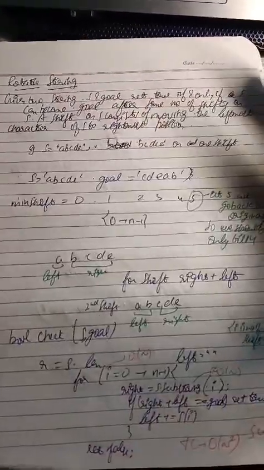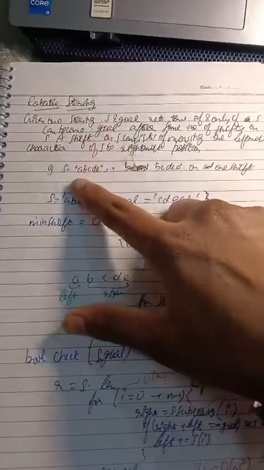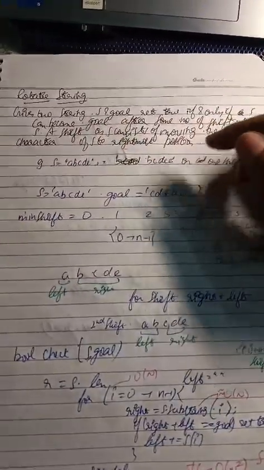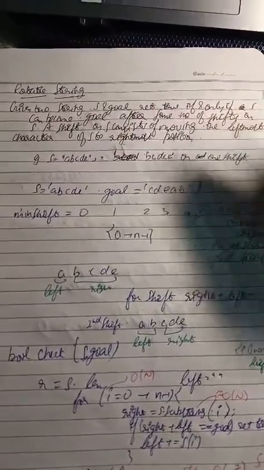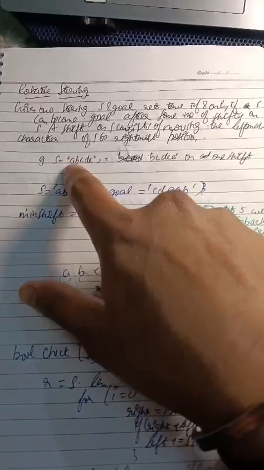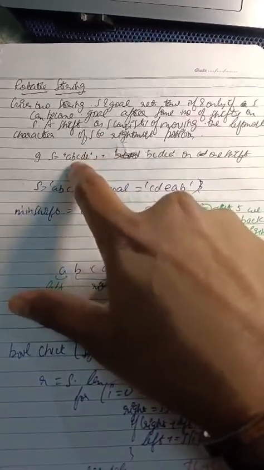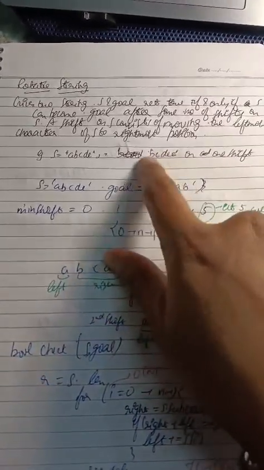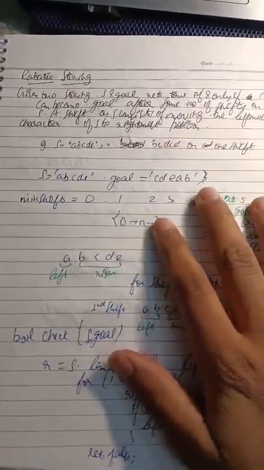What it states basically is that a string is given, ABCD, and we have to tell whether after a certain number of shifts it will contain this string or not. Like the leftmost will come at the rightmost position: B, C, D, E, A. So as you say, on one shift it will become this. So basically you have to prove this.